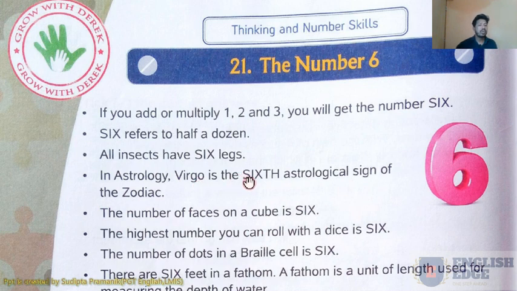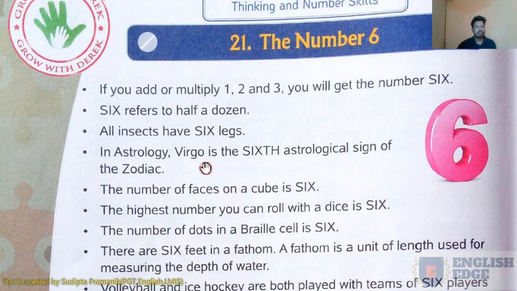6 refers to half a dozen. Do you know what a dozen means? How many units make a dozen? It is 12. 12 units make a dozen. Next, all insects have 6 legs. So it is also 6.